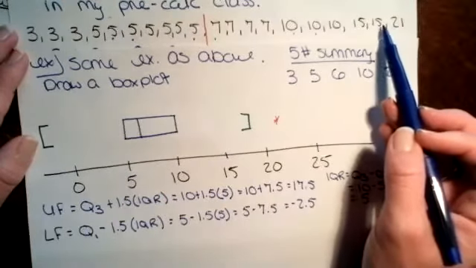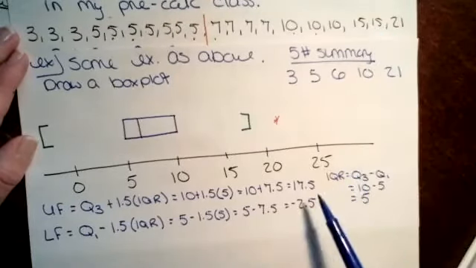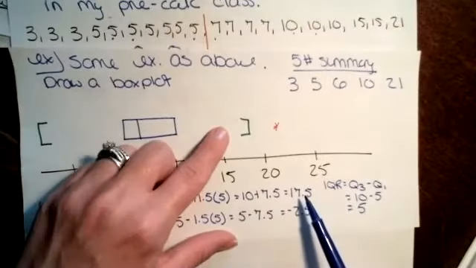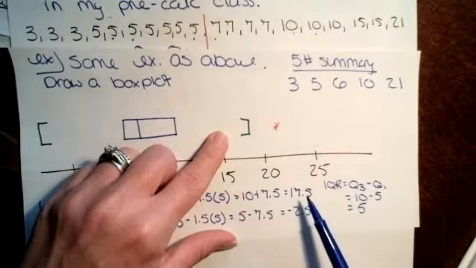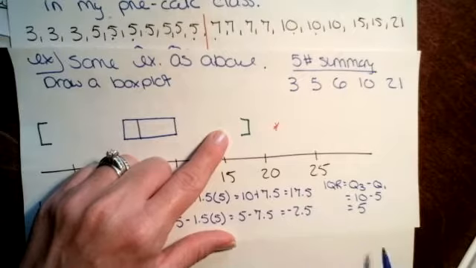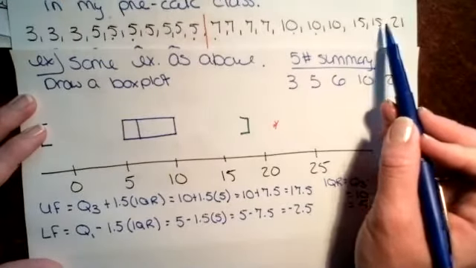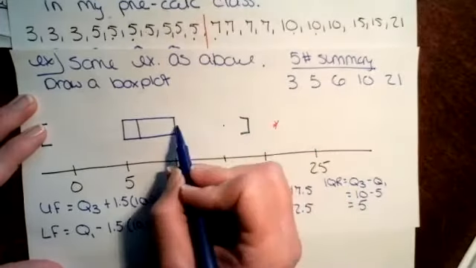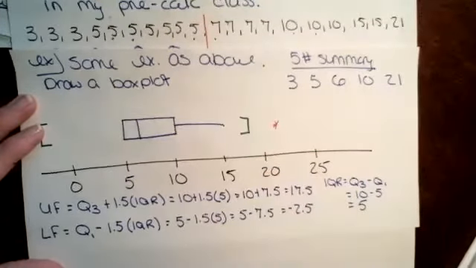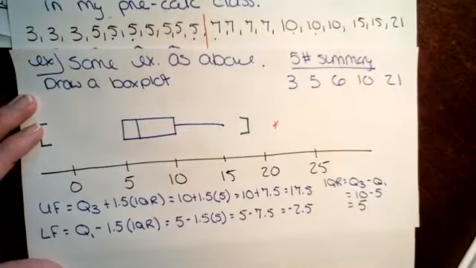Now I'm going to look at the next largest value in line. I'm going to work my way from the right to the left. It's 15. 15 is less than 17.5, so it's inside my upper fence. It's closer to my box than my fence, so that is not an outlier. That's actually going to be my maximum number where my whisker will end. So I take this next number in line, 15, and put a little point there, and my horizontal line will go to that point. That's where my whisker ends, at the next largest data value inside.